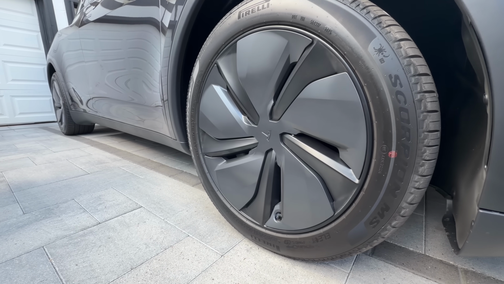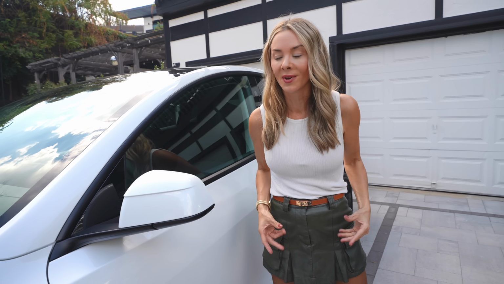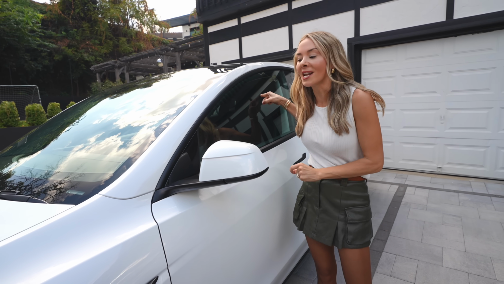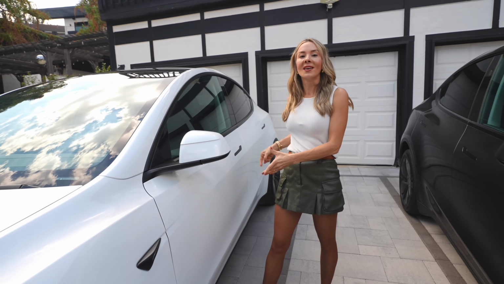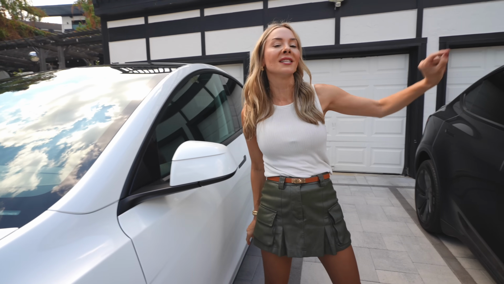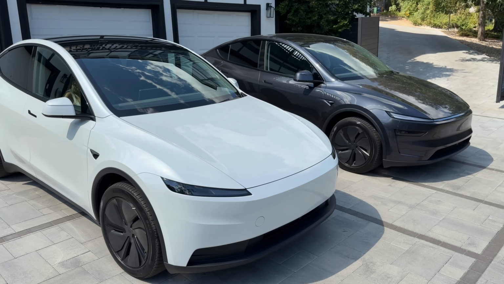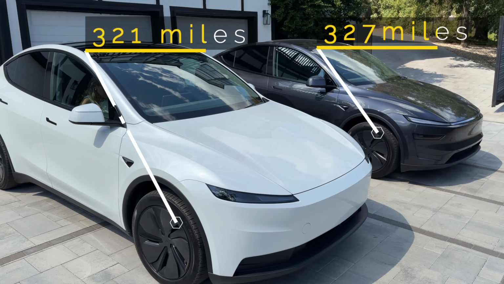Now why did Tesla make all of these changes? Well, they did it because they wanted to keep the most important metric without having any of the costs associated with it. This car over here is actually 5% more efficient, and they did this with a 12% smaller battery. So the battery on this is 69 kilowatt hours versus 78 kilowatt hours, and the range is 321 miles, which is nearly identical to the all-wheel drive variant that's 327.